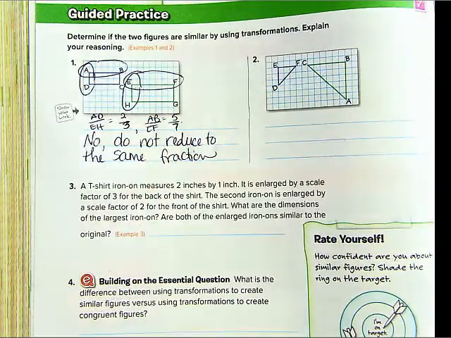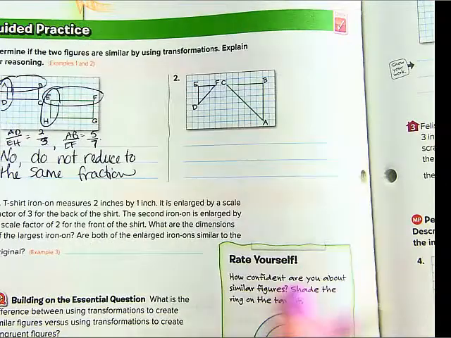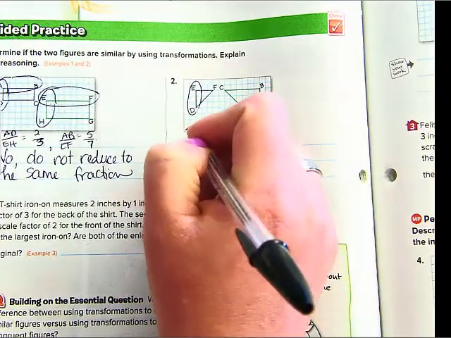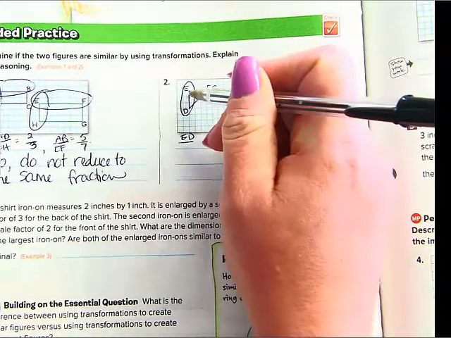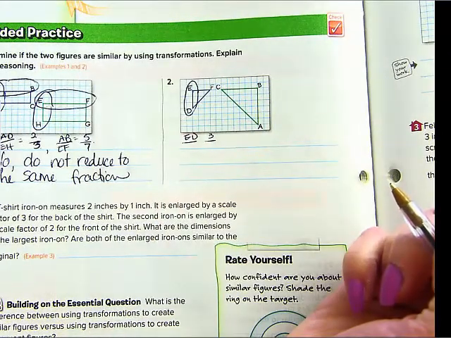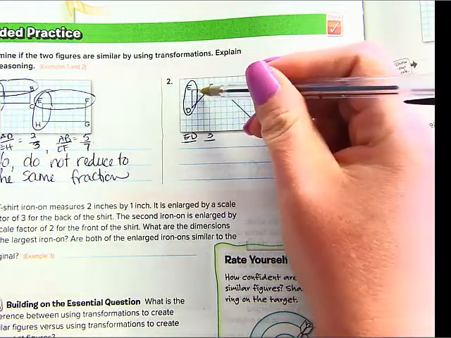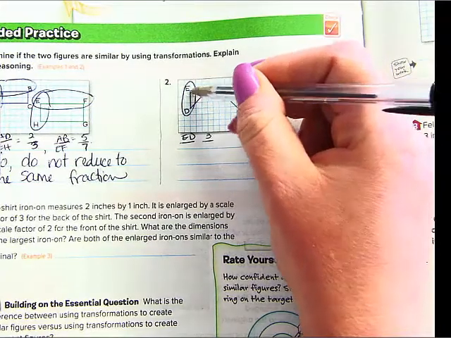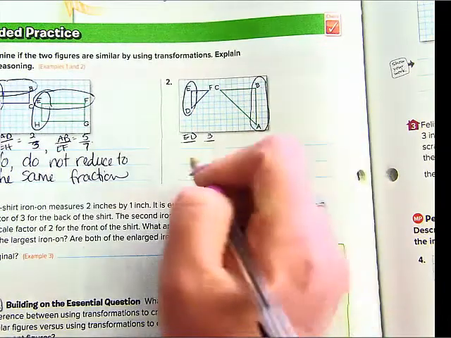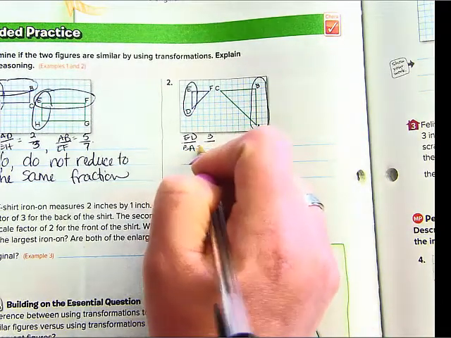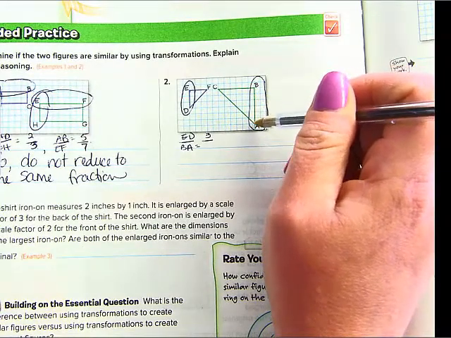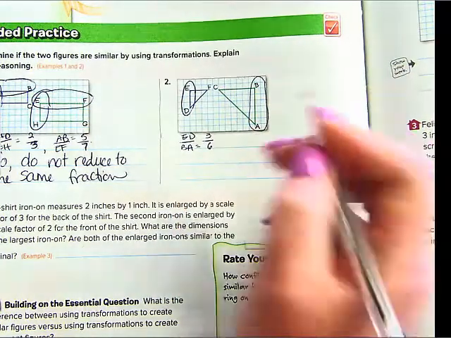Okay? Now let's look at number 2, and again, we're going to compare sides. So here's ED. I'm going to compare ED, and ED is 1, 2, 3 long. And if I look at that, ED is on the side of the right angle, so it's going to be compared to BA. And BA is 1, 2, 3, 4, 5, 6. So that's 3 to 6. 3 to 6 reduces to 1/2.